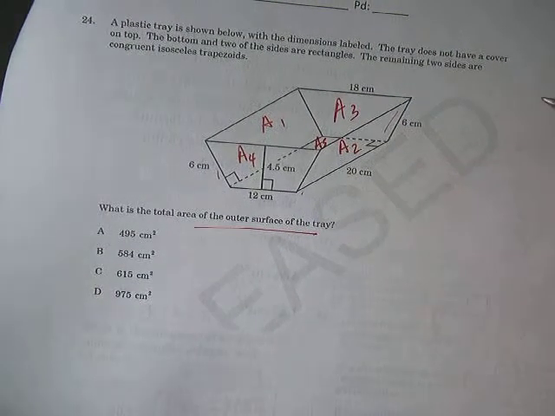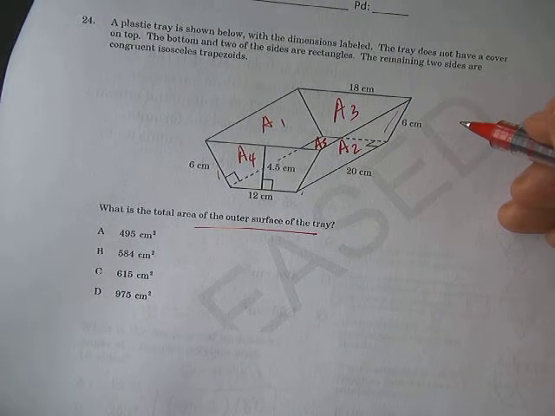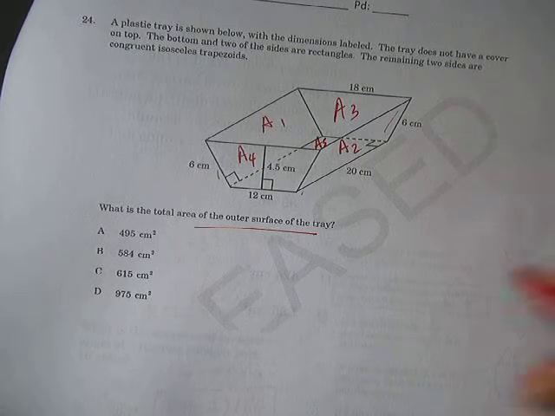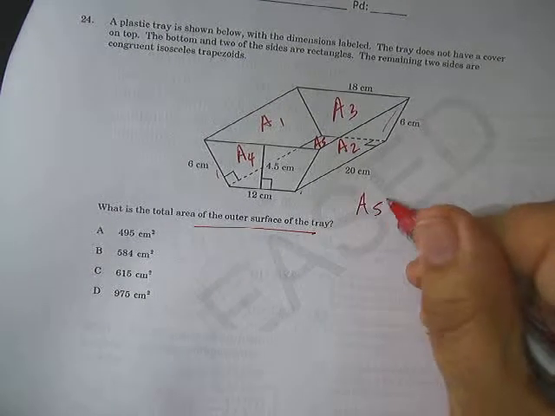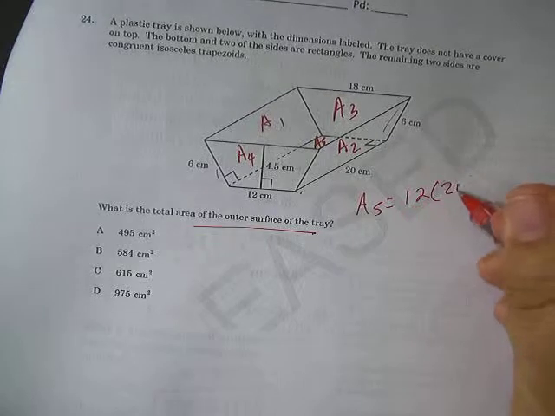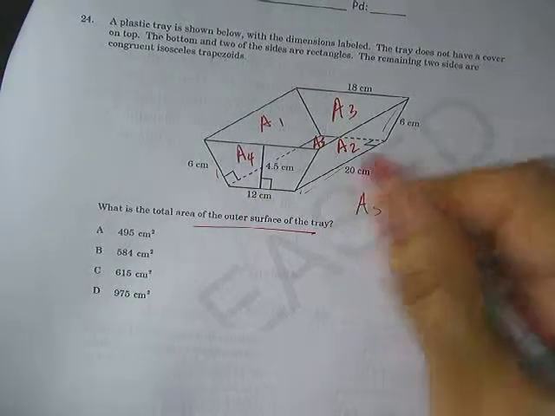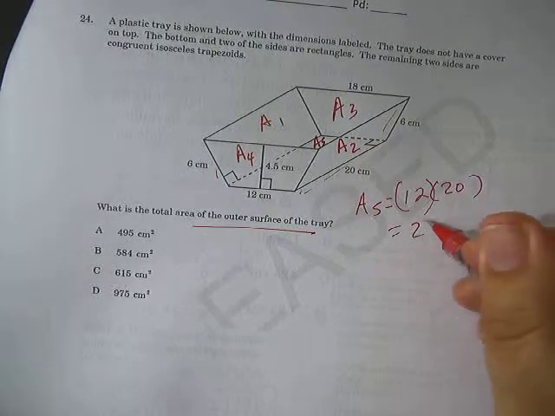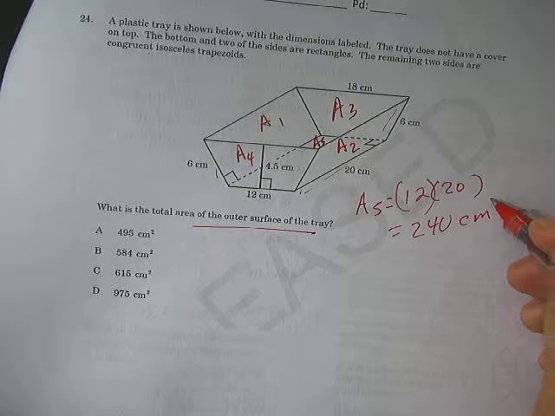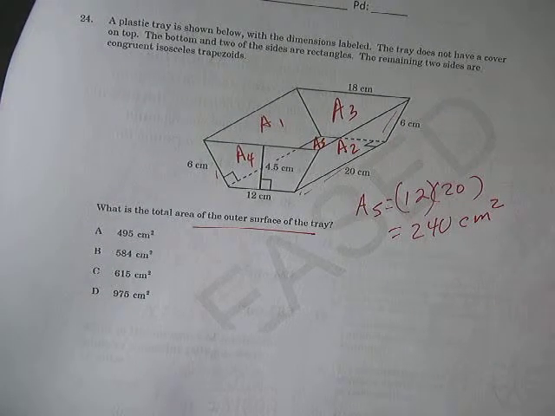Okay, so A1 and A2, let's see. First of all, we know the bottom and the two sides are rectangles. Oh, those should be easy. A5 is just 12 times 20, because there's one side 12, there's 20. That's nice. 240 square centimeters. I feel like I've done something already.